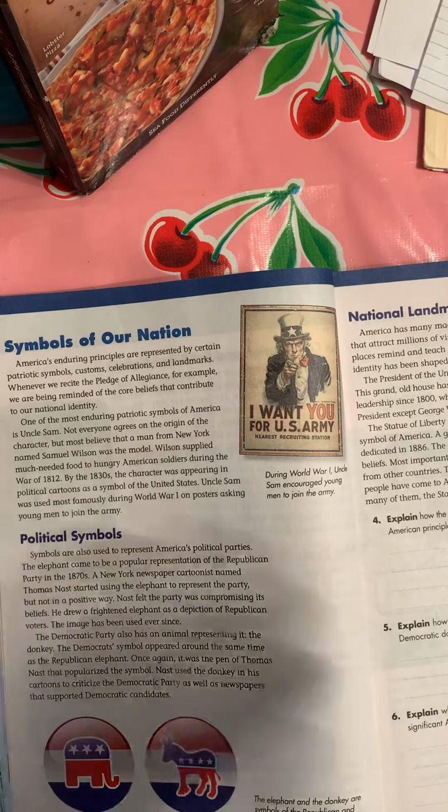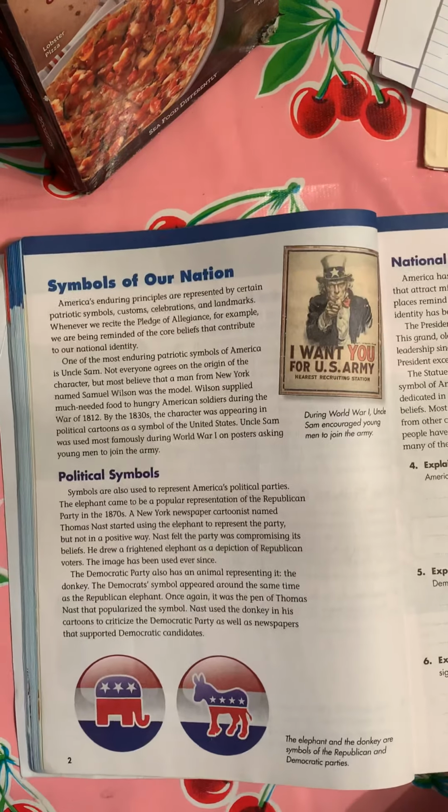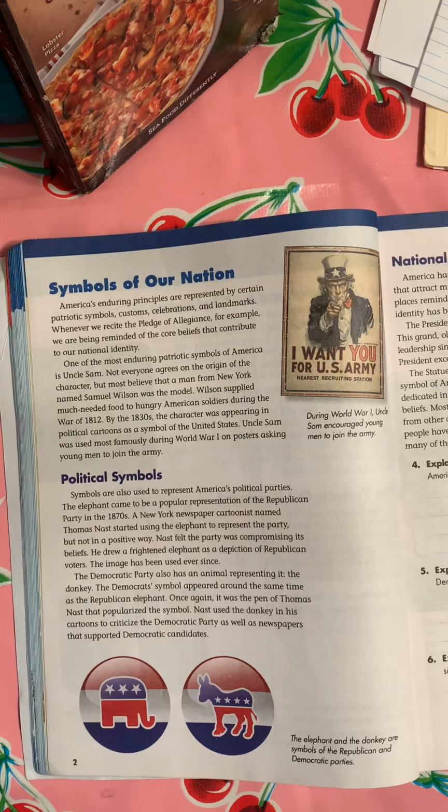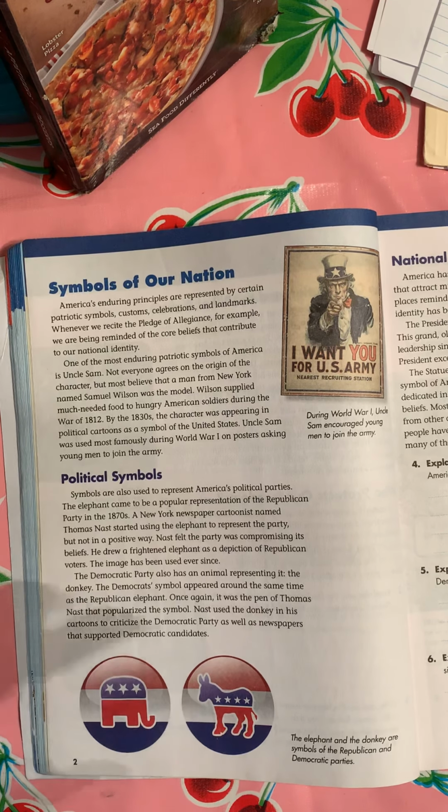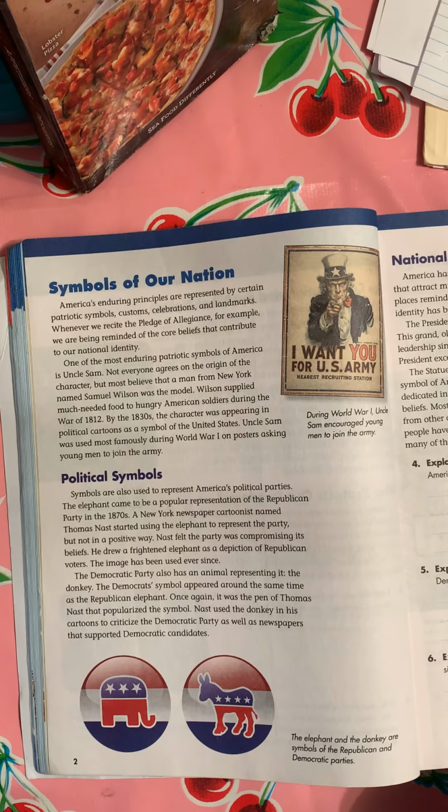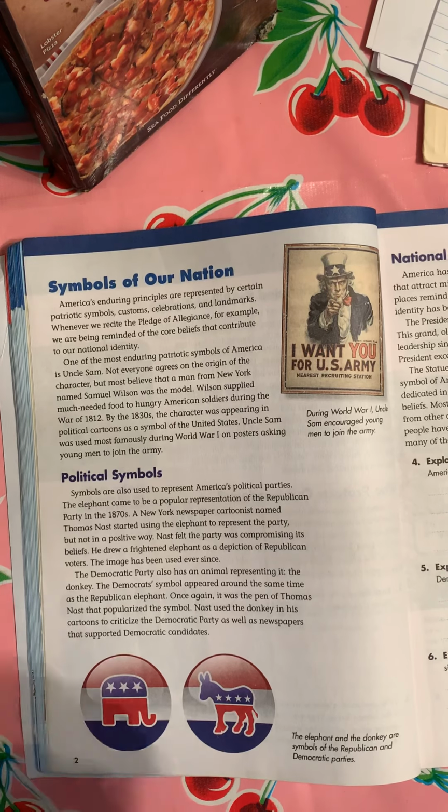fifth grade social studies. Okay, so even if you don't have a book, you're able to follow along because I have everything right here. So here we go. We're supposed to read pages 2 through 6 and answer the questions, and then we can work on the packet.